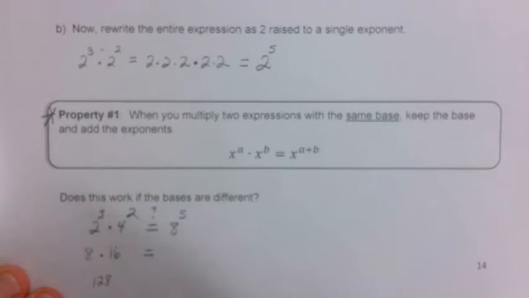Does this work if the bases are different? If I had, for example, 2 to the third power times 4 to the second power, is that equal to 8, because 2 times 4 is 8, to the fifth power? Well, 2 to the third power, that's 2 times 2 times 2, which is equal to 8, times 4 to the second power, well, that's 16. And if you were to multiply 8 by 16, you would get 128. Is that equal to 8 to the fifth power?